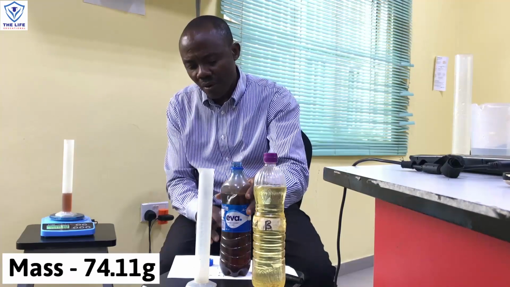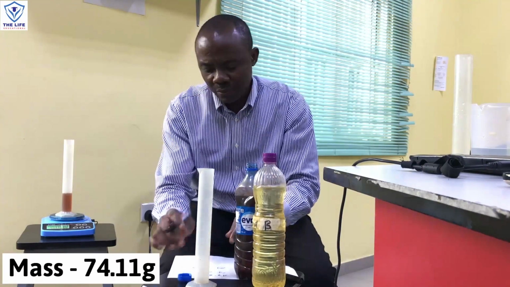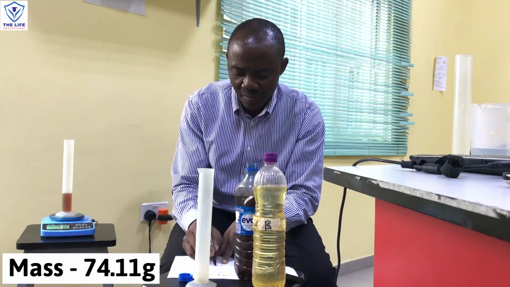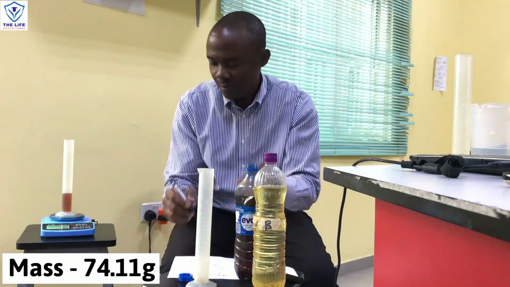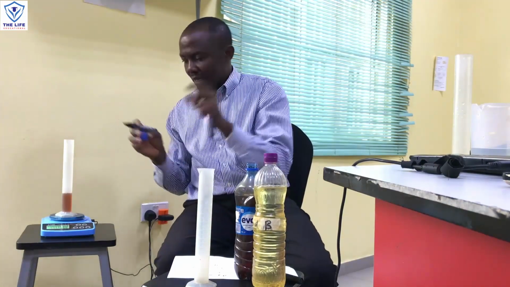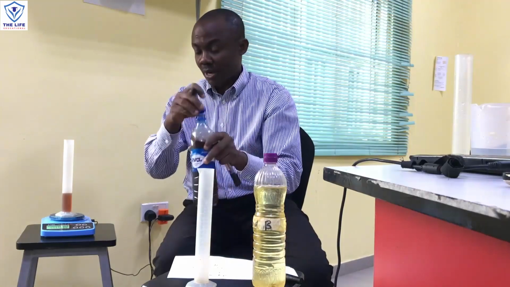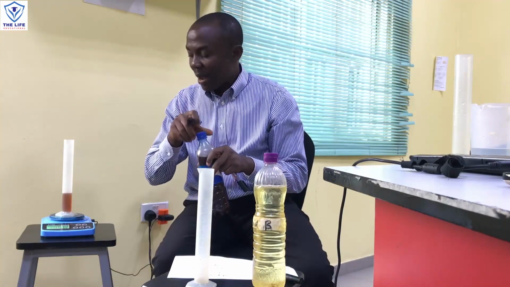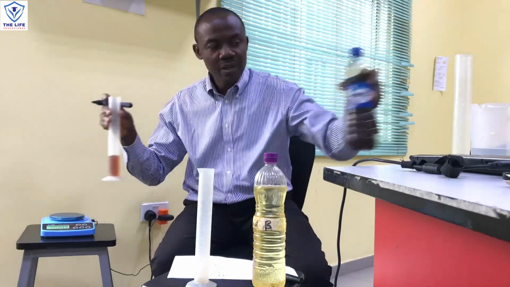Good. This is 74.11. That's the mass of the cylinder and the liquid. Like I told you, we are going to subtract to get the mass of our liquid.